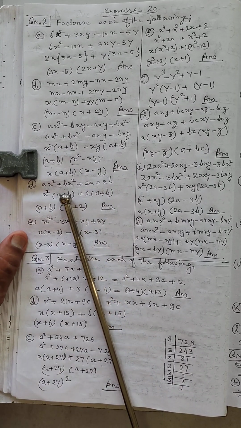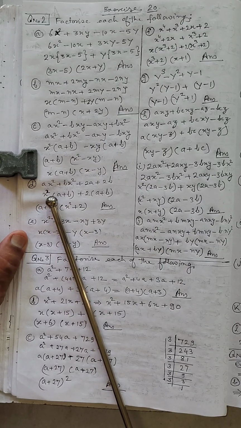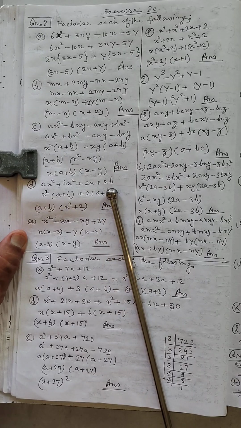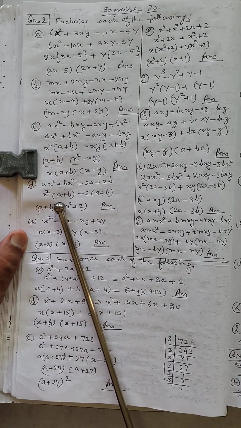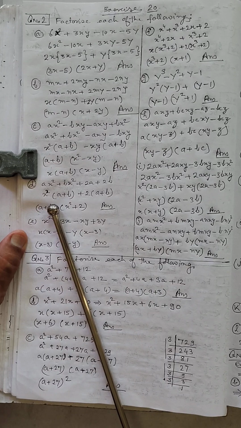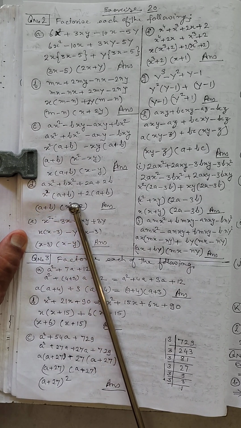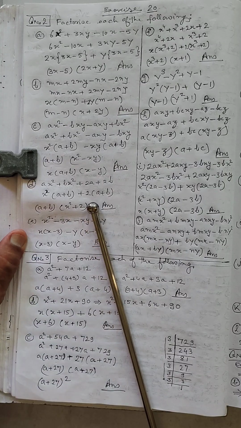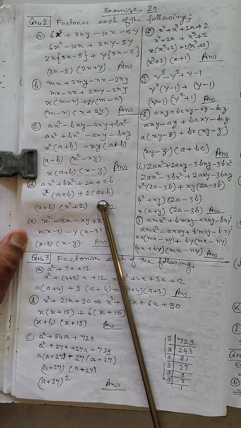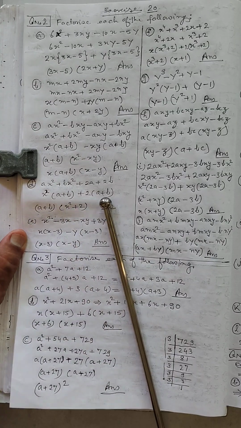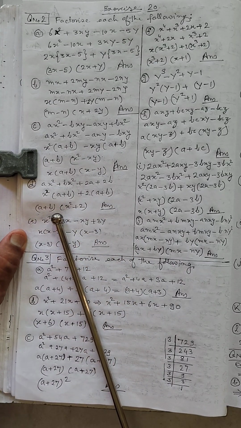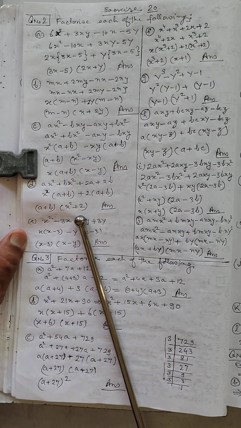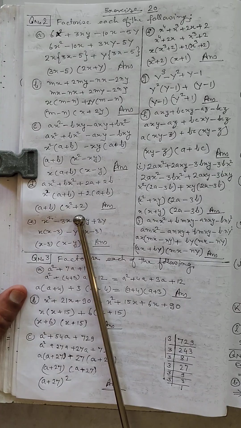Now come to the D part. ax square plus bx square plus 2a plus 2b. So I have taken the x square common. Inside the bracket we are having a plus b. From these two terms we can take 2 common. So a plus b again. So now we can take this identical bracket common, that is a plus b. Inside the bracket we are having x square plus 2. This will be your required answer.